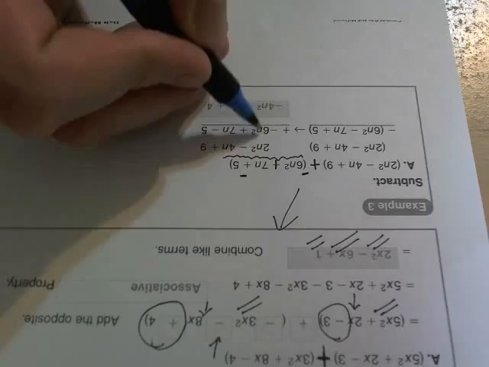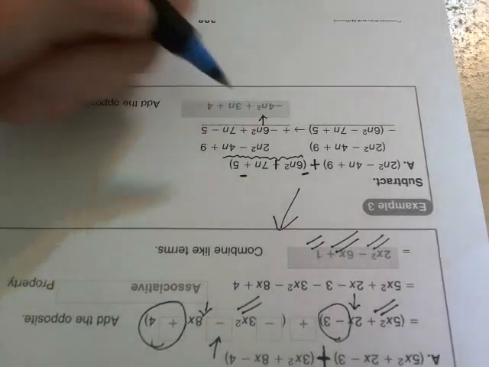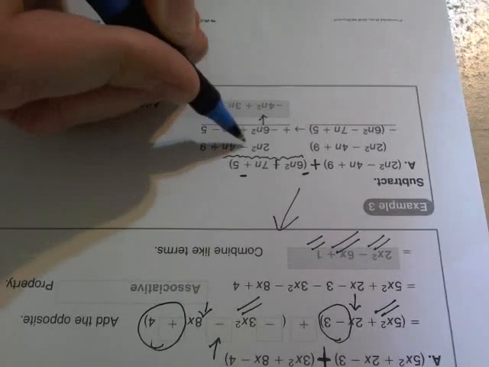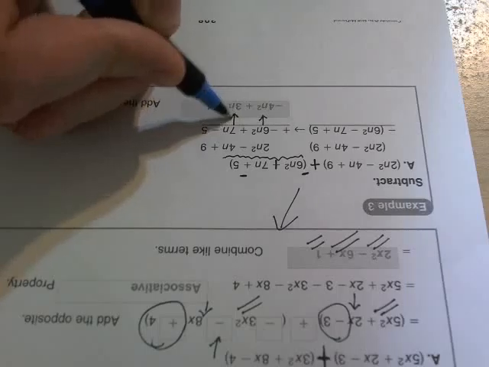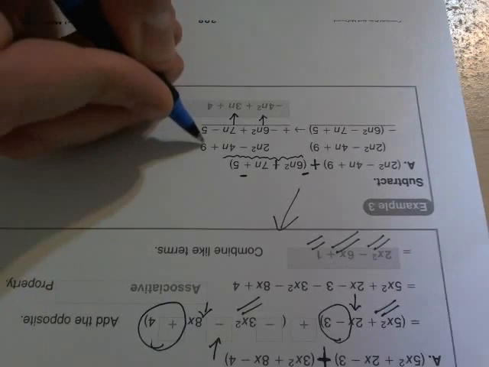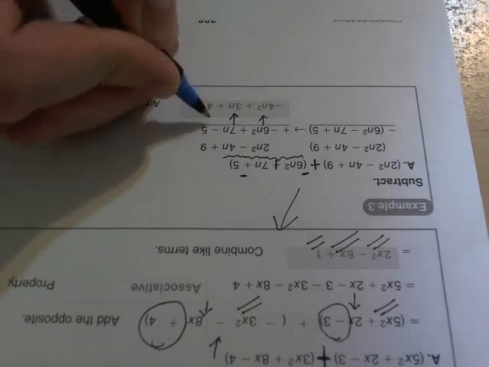So I've got 2n squared and negative 6n squared. Those are going together to make negative 4n squared. I have this minus 4n or negative 4n being added to 7n. That's going to go ahead and make 3n's for me. And then here's a 9 and a negative 5, or 9 minus 5, which goes together to make 4. So 2n squared minus 4n plus n, taking away 6n squared minus 7n plus 5, yields negative 4n squared plus 3n plus 4.